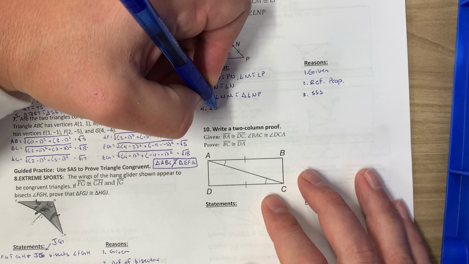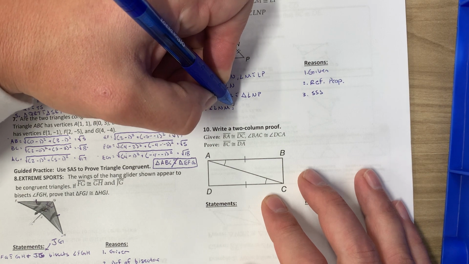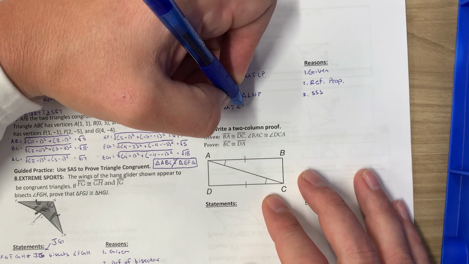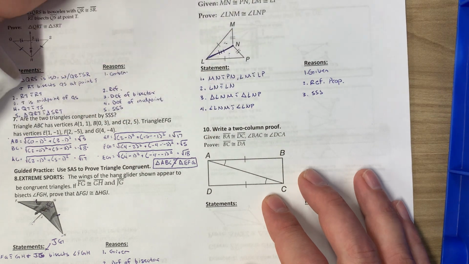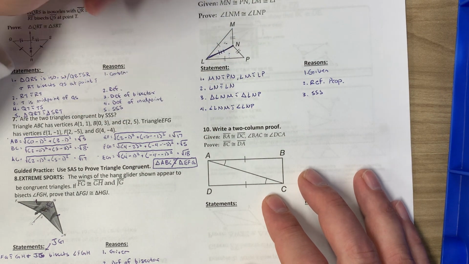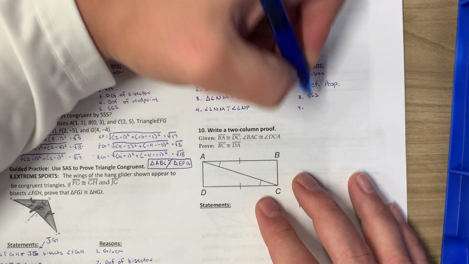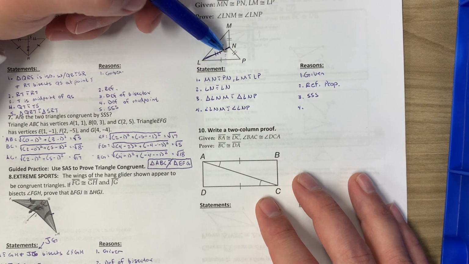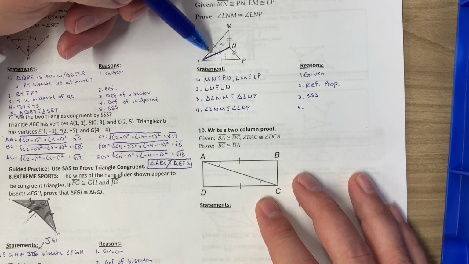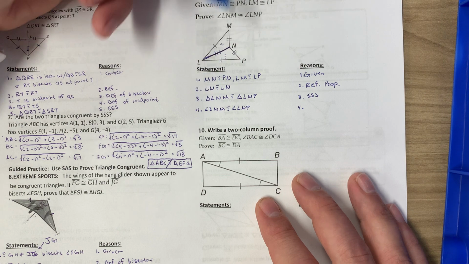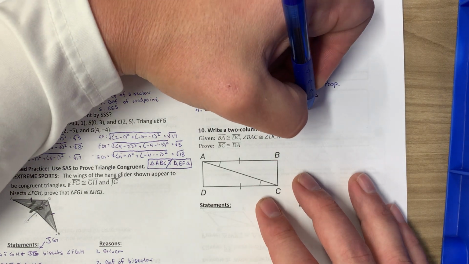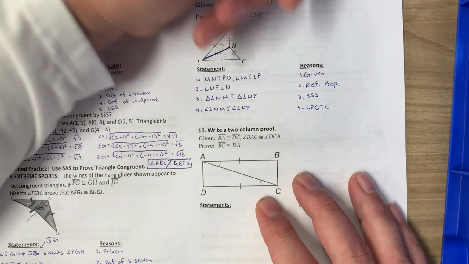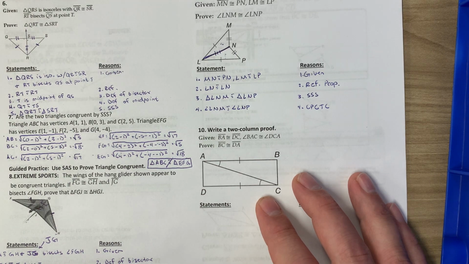So angle LNM will be congruent to angle LNP, again, because we proved that these triangles are congruent. And when we've already proven that triangles are congruent, and we need to find another angle, we always use the congruent parts of congruent triangles are congruent, which is CPCTC.